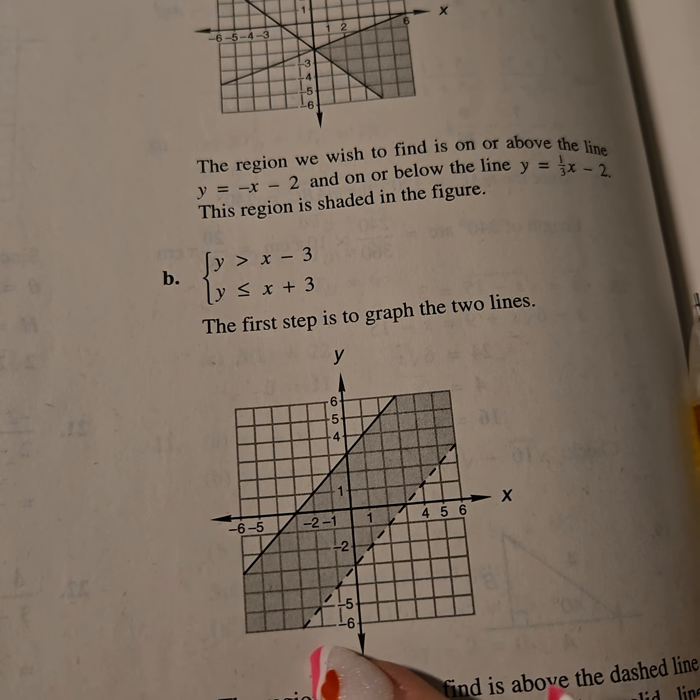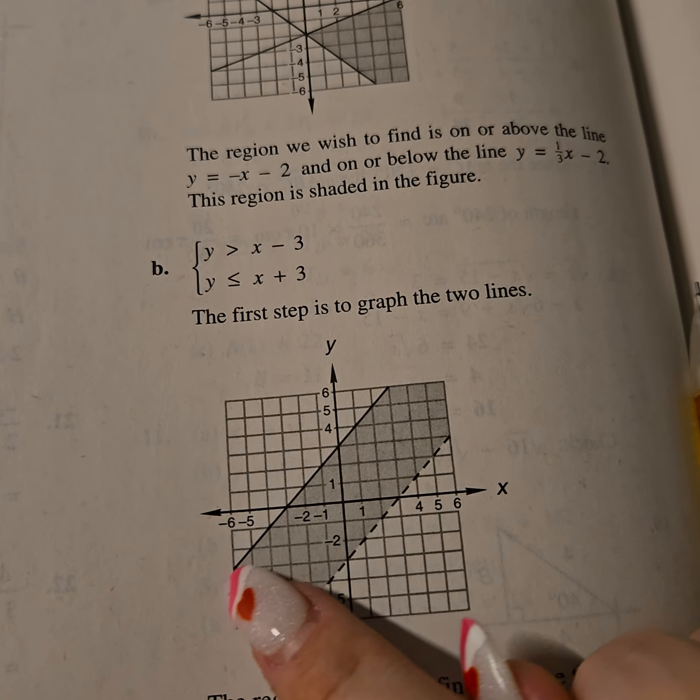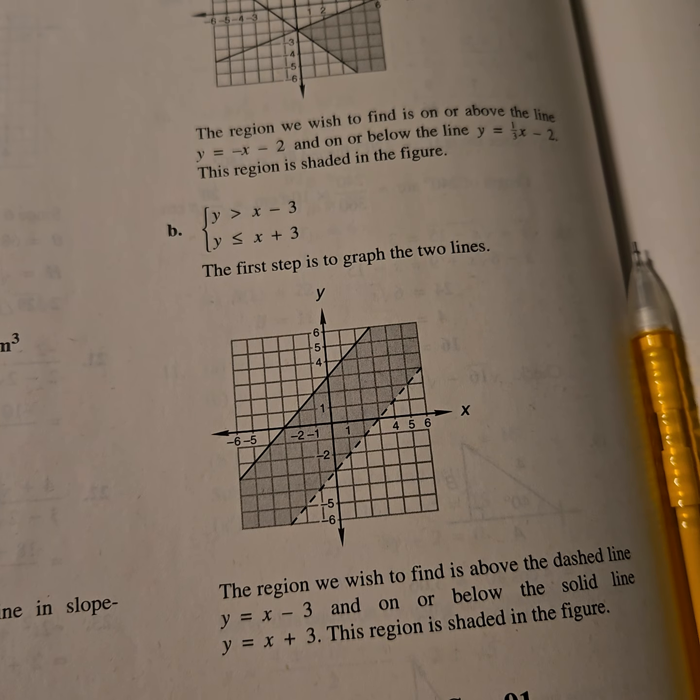Nothing on the dotted line will. Everything on the solid line will. And that is all for this one.